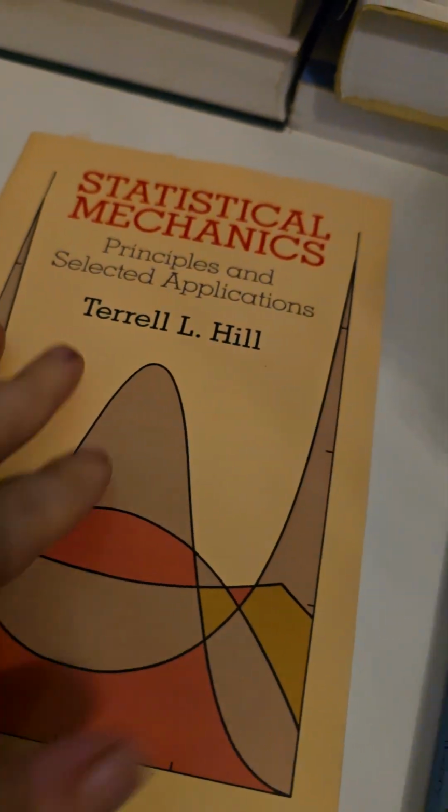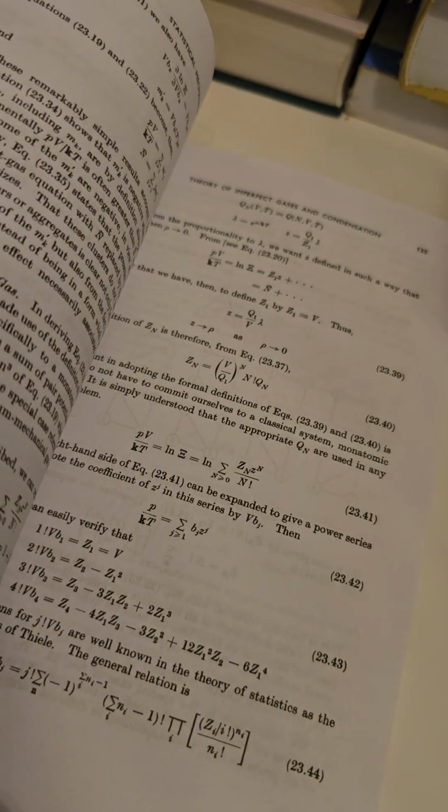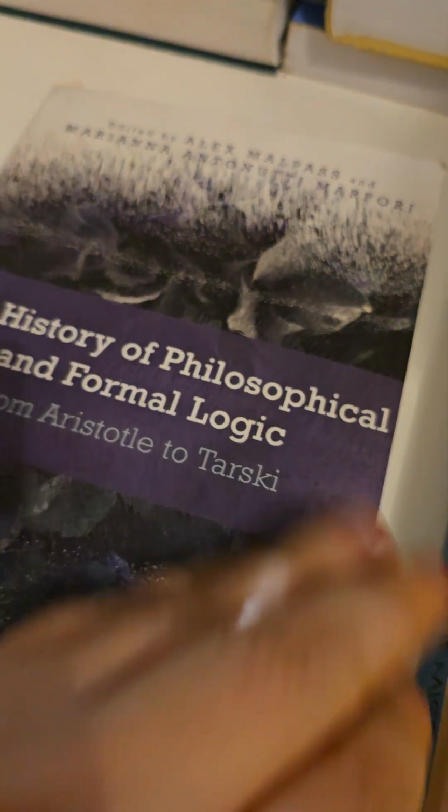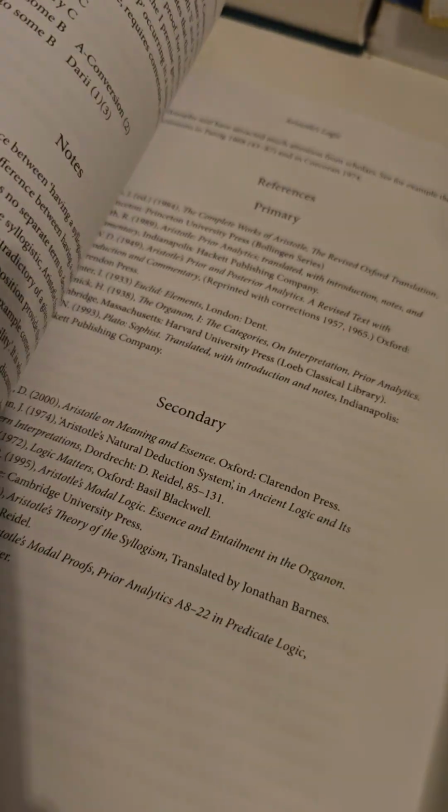Then here, Statistical Mechanics by Hill, a follow-up to his previous book. Here we have a history book on logic, the history of philosophical and formal logic from Aristotle to Tarski. A very nice history, very short too.